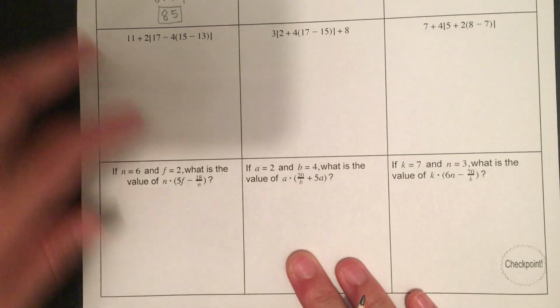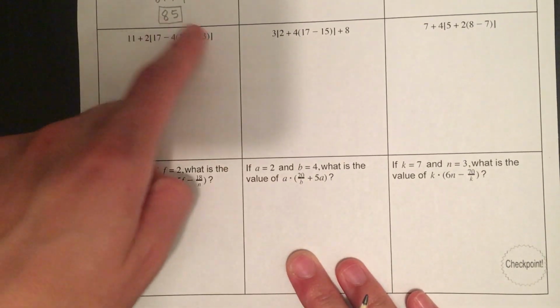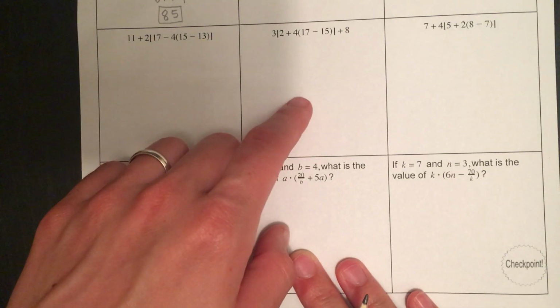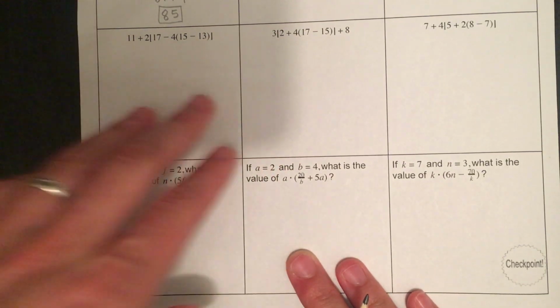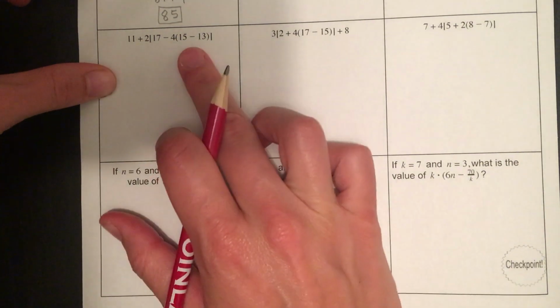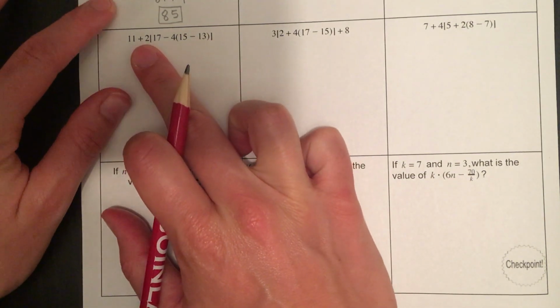For these final two examples, I would definitely recommend doing one at a time. So watching the video for this, pausing, trying this one, then watching the video for this, pausing, trying this one. I would definitely recommend that. It's up to you. In this case, I have two sets of parentheses.